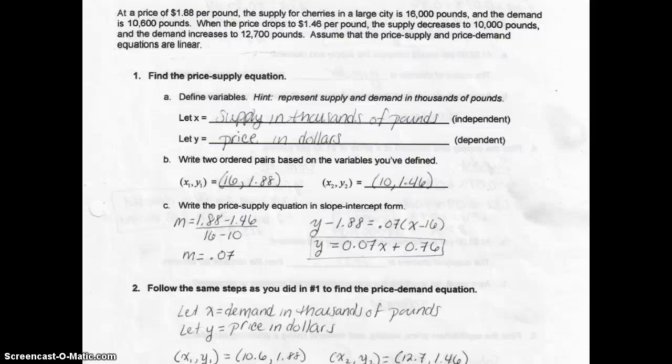Alright, so here again is the example we were working on in class, and this once again had to do with the supply and demand and price of cherries. So we completed part 1 together, but just to remind you that we were looking for the price-supply equation, and we let the independent variable x represent the supply in thousands of pounds, and the dependent variable y represent the price in dollars. We wrote two ordered pairs based on these variables.